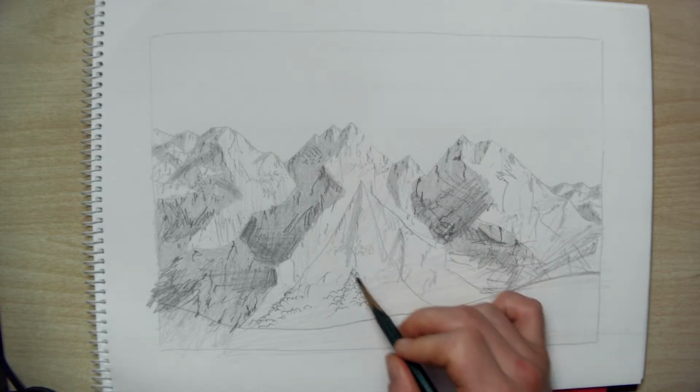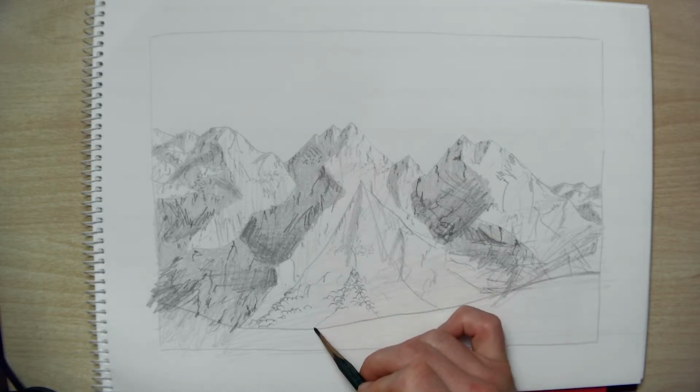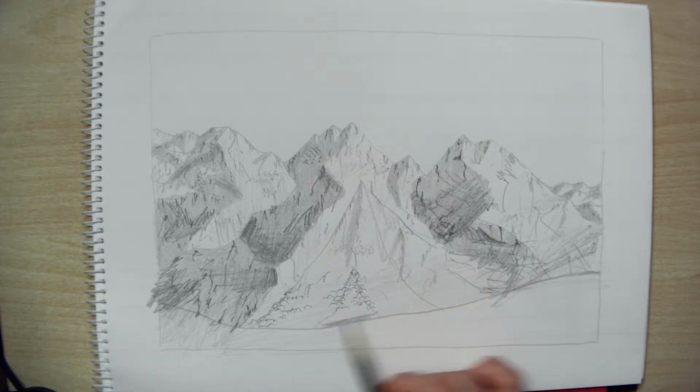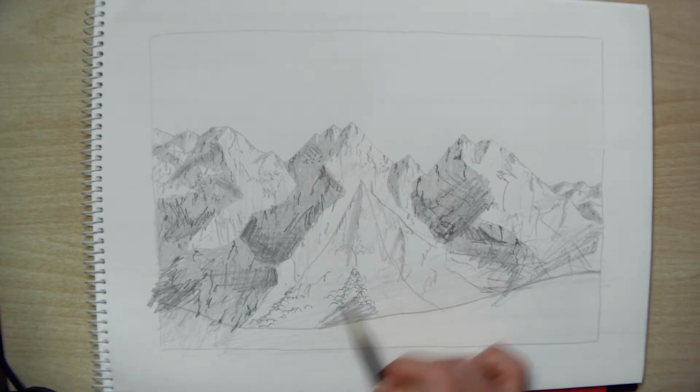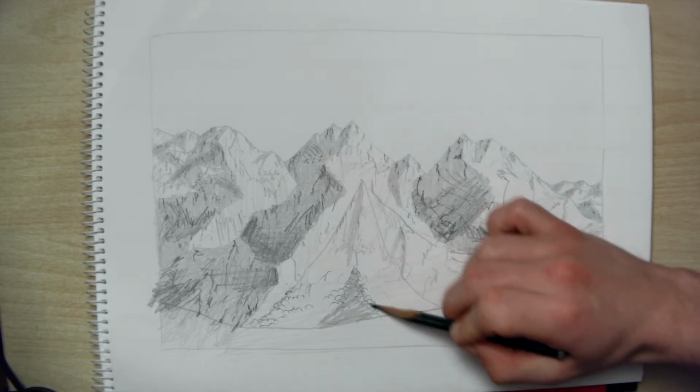I think we should have some more shadow areas down here. So maybe this area right here is in the shadow, like that.